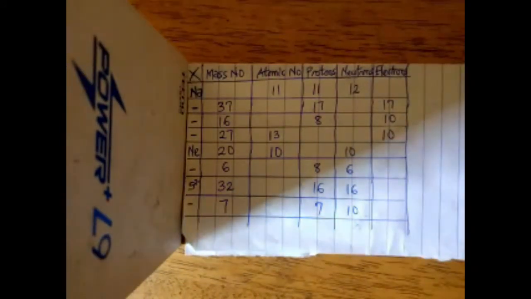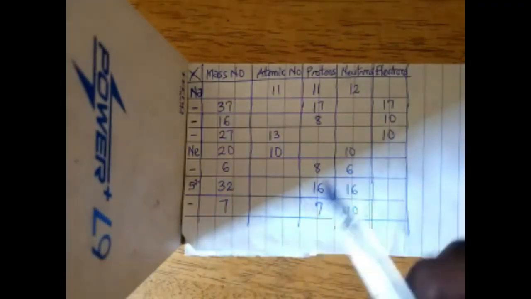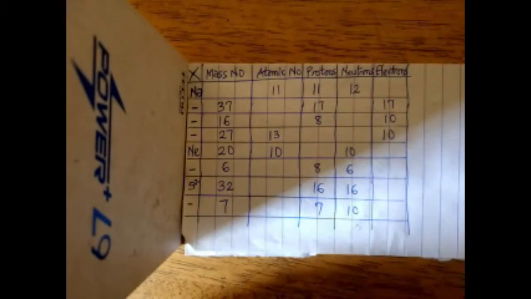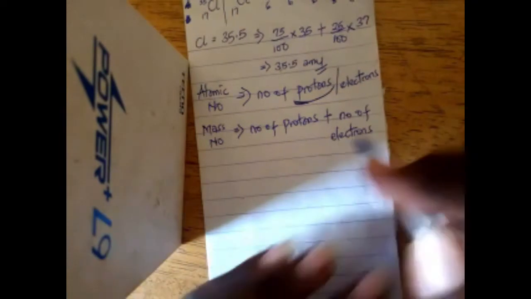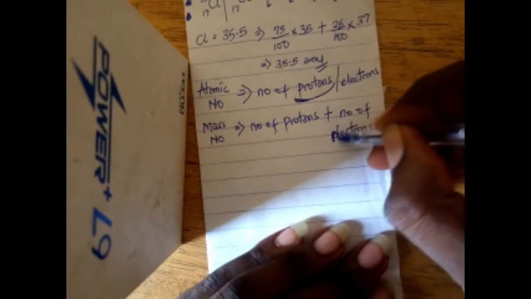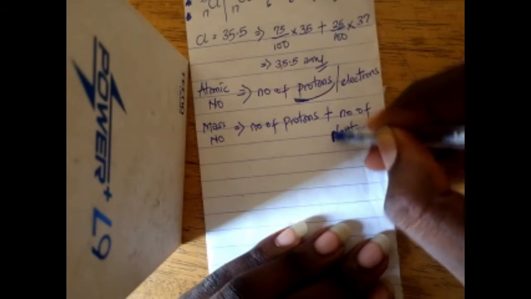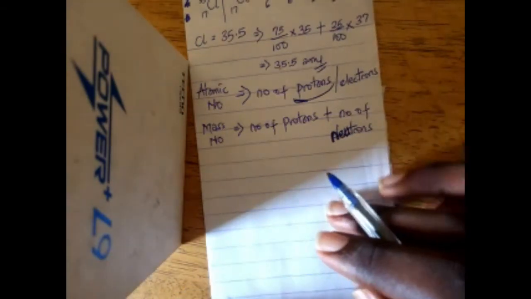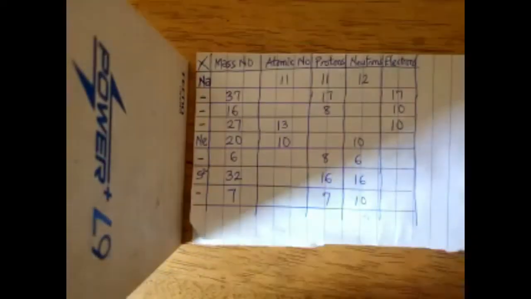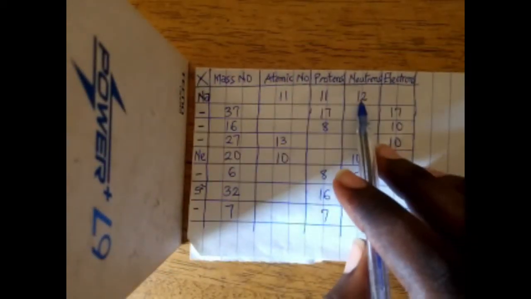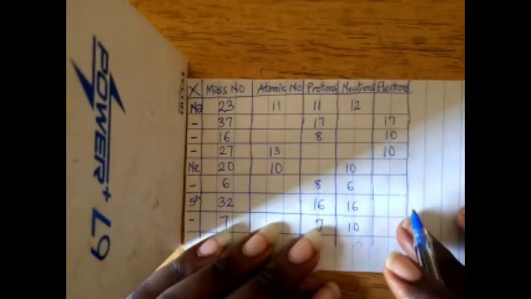Since we can also recall that the mass number is the sum of the protons and the neutrons, the number of protons plus the number of neutrons is what gives us the number. So on the addition of 11 and 12, we have 23, which is the mass number.